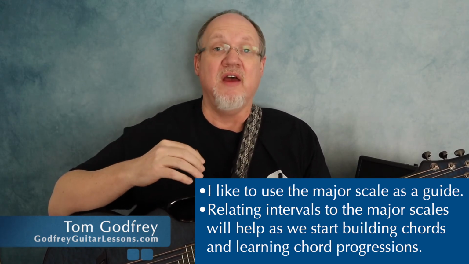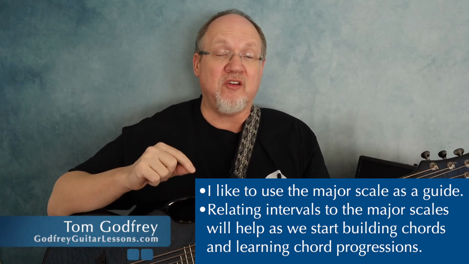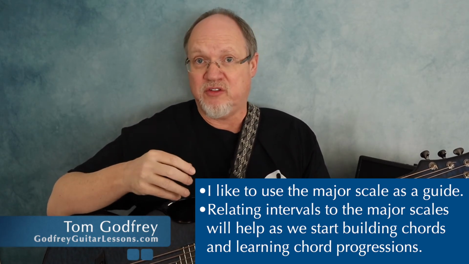Now, when you're trying to figure out whether an interval is major or minor, you can either count the half steps or use the major scale as your guide, whichever works best for you. Personally, I prefer using the major scale as my guide instead of trying to remember all those half steps. I really like relating all these intervals to major scales, and it also helps ensure that you know your major scales really well.